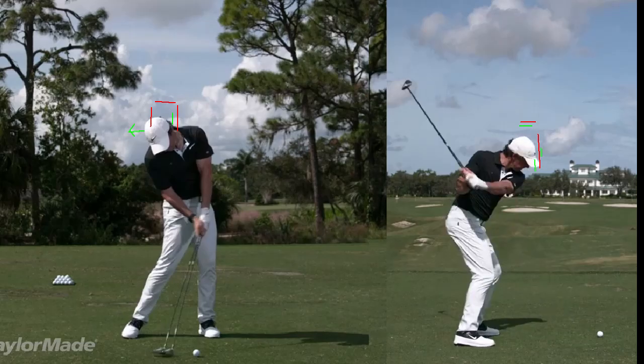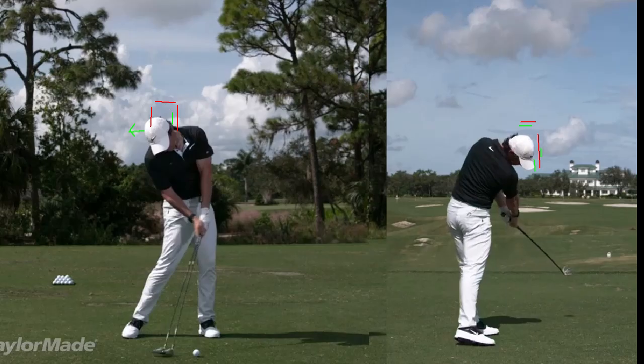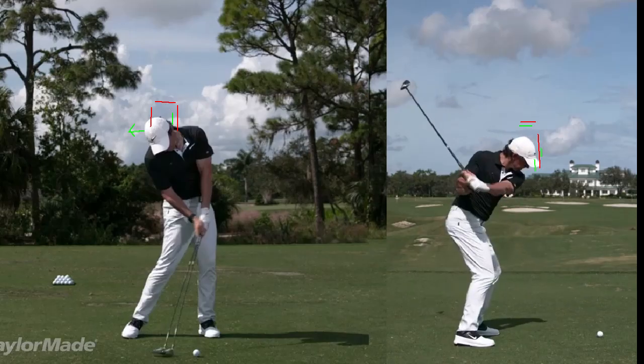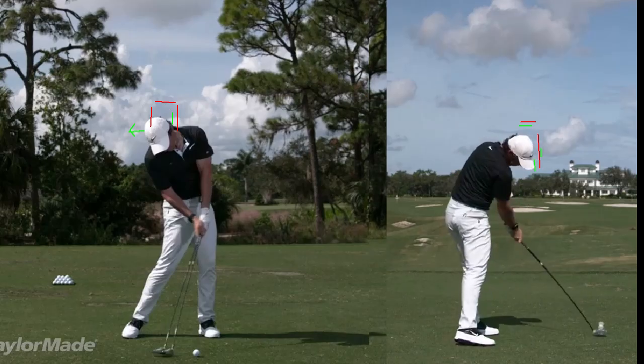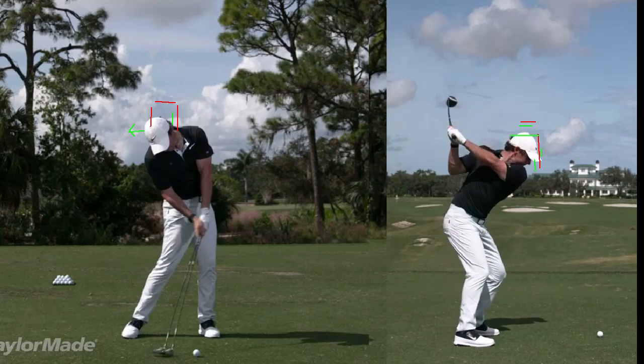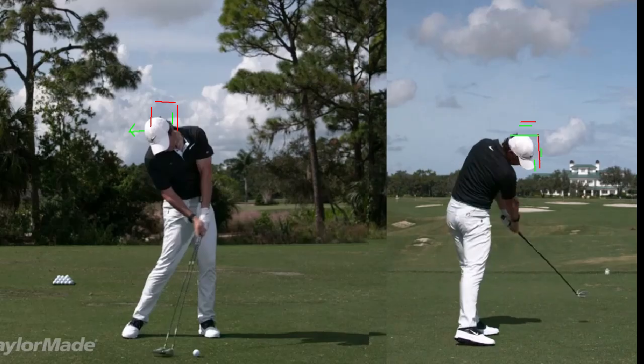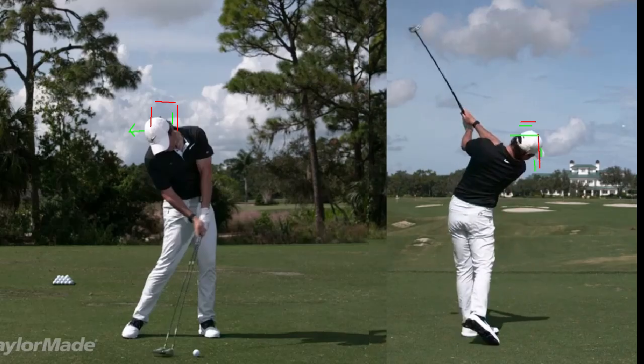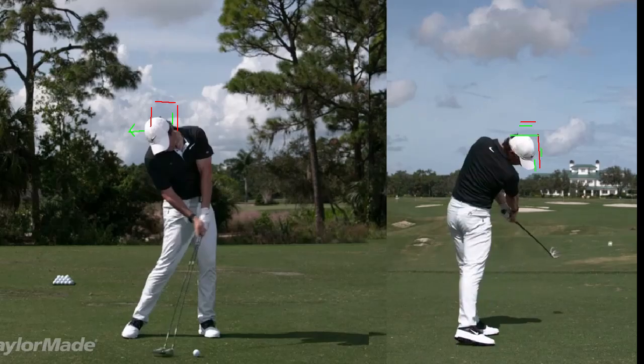As we start to stand up a little bit, right, you're going to see some upward movement with people's heads through this area. Rory tends to stay down. You can see a little bit of upward movement there, especially late. And this will vary.